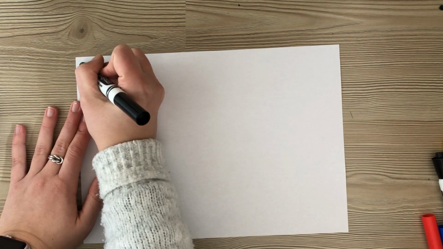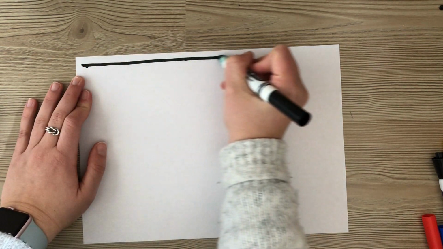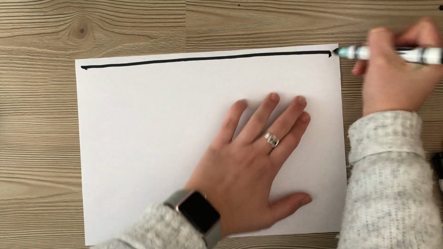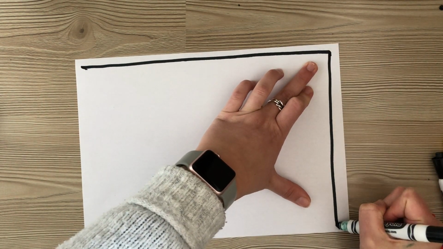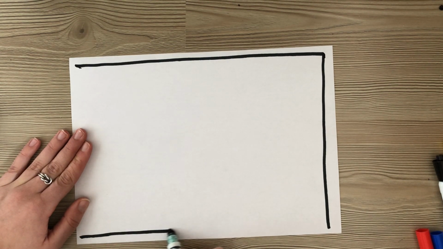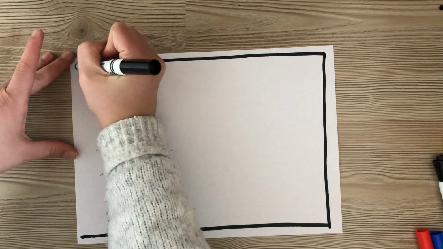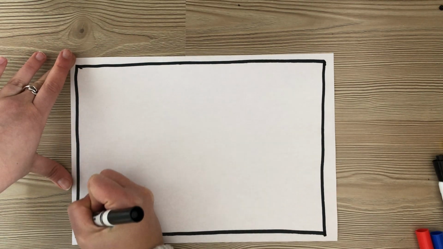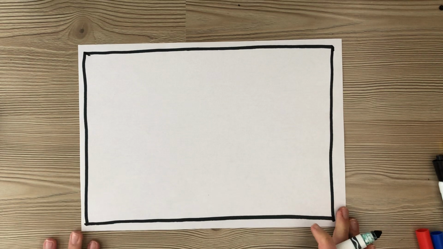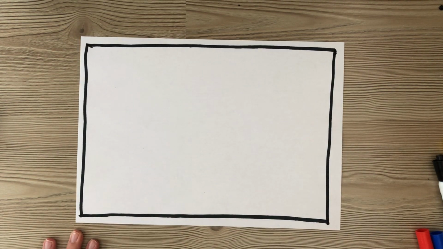All right, boys and girls, now it is your turn. With your blank sheet of paper in front of you, make sure that you have a pencil. We are going to set up your very own tally chart. The first step is to draw a giant rectangle. You want your rectangle to almost be touching the edges of your paper. See how my rectangle almost touches the edge of my paper.